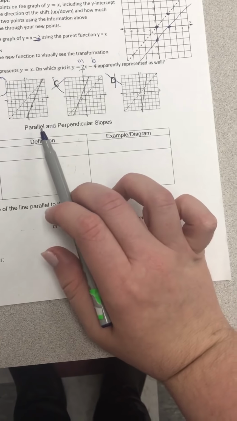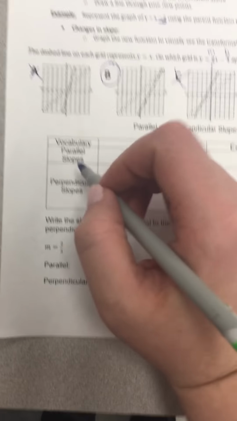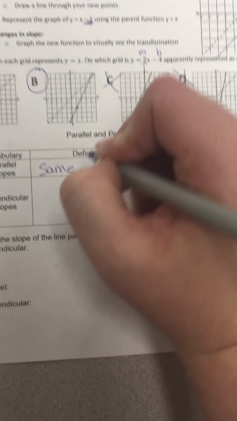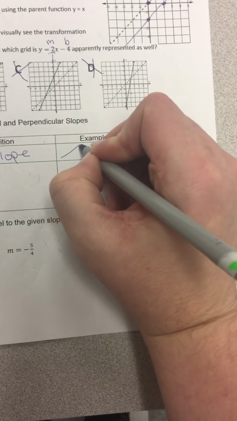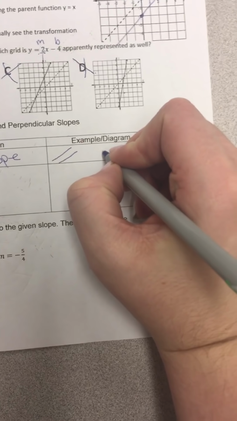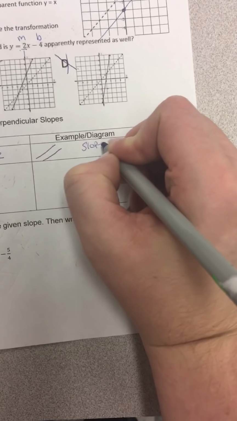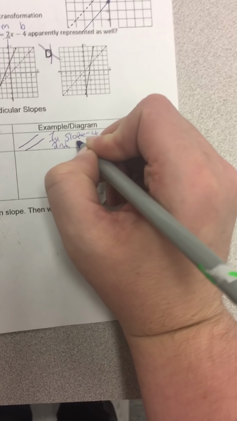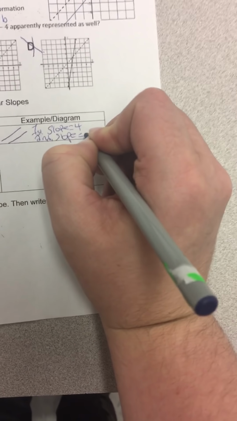You may also be asked to find a slope or a line that is parallel or perpendicular. A parallel slope means that it's the same slope. It goes at the same angle. So it's going to look something like this, where they're going the same direction next to each other. That means if you have a slope of 4 in your first equation, your second equation, your slope would also be 4.